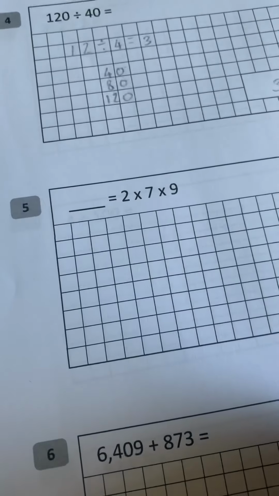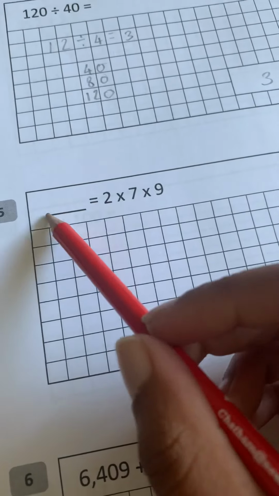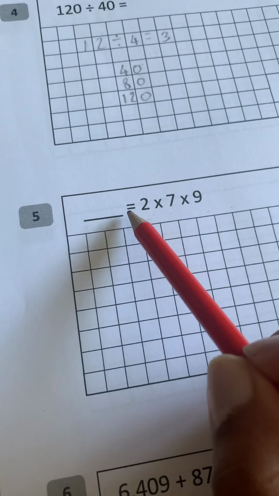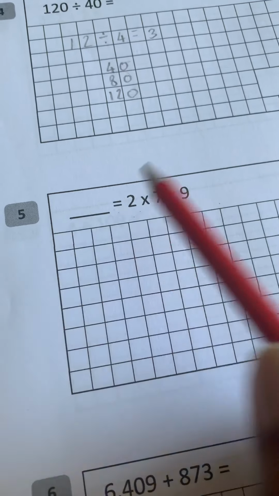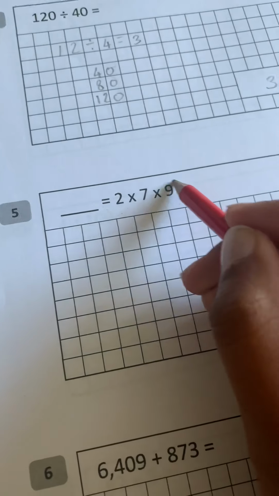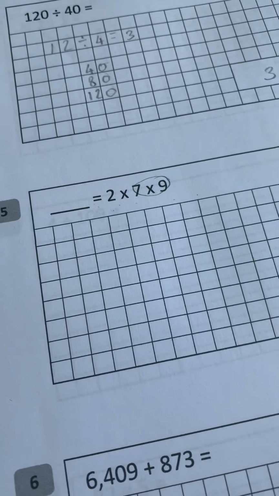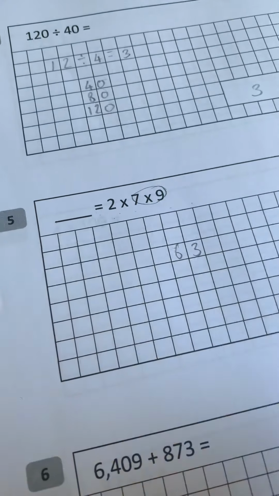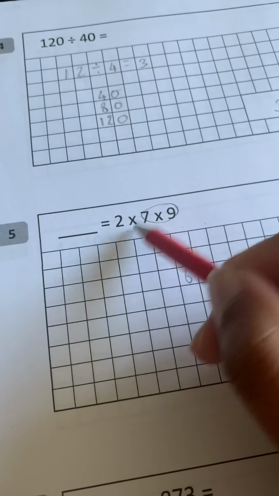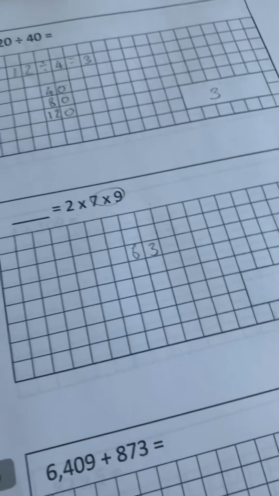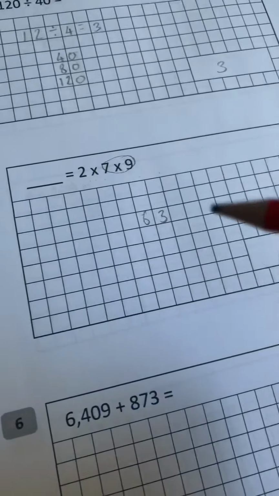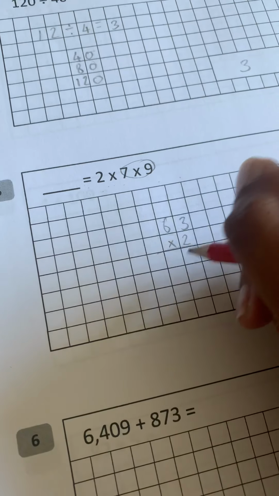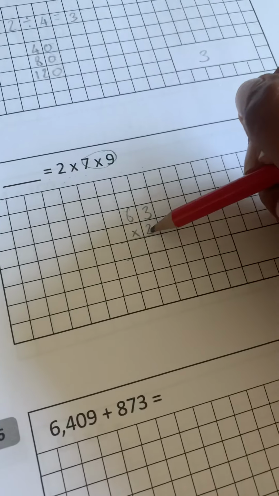Number 5. Something equals 2 times 7 times 9. Now, all this is just multiplying, but the equal sign's on the other side. I would start here. 7 times 9 is 63. I know there's 2 parts to this question now because I need to now multiply it by 2. So I can either do 63 times 2, or I can do 63 add 63. It's up to you how you want to do it.